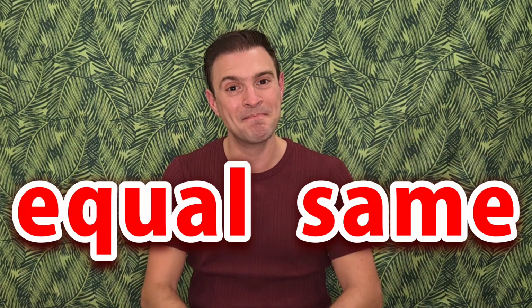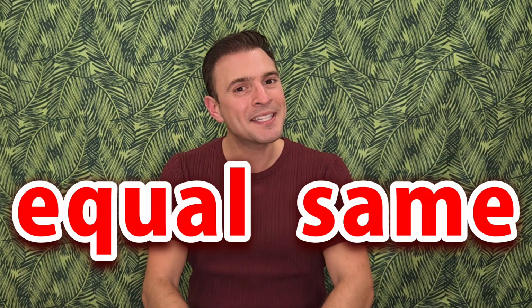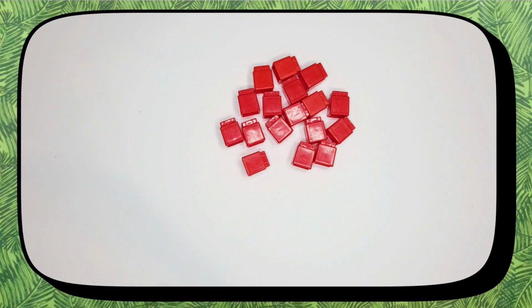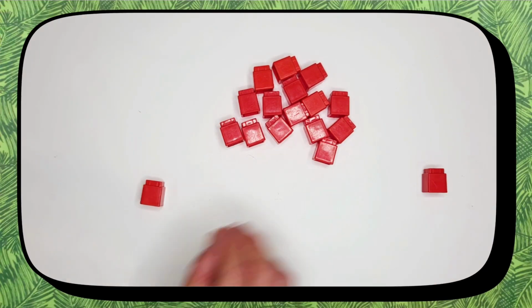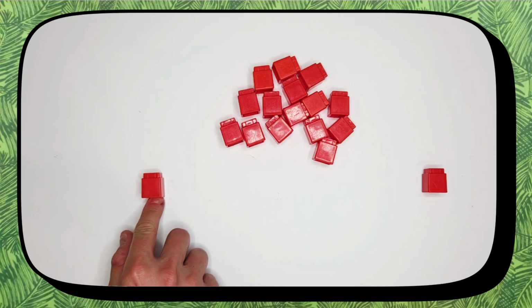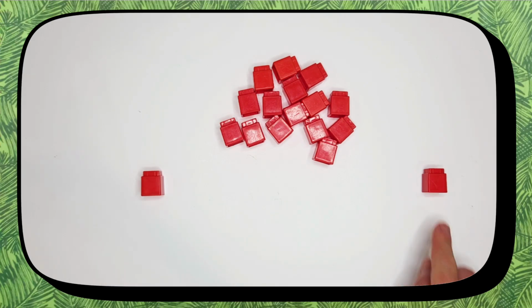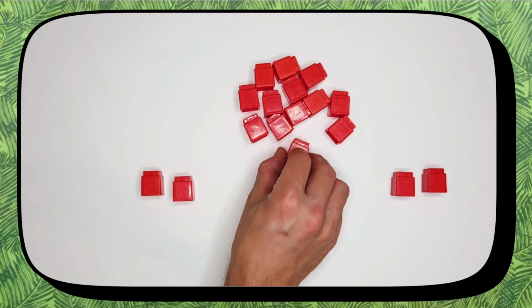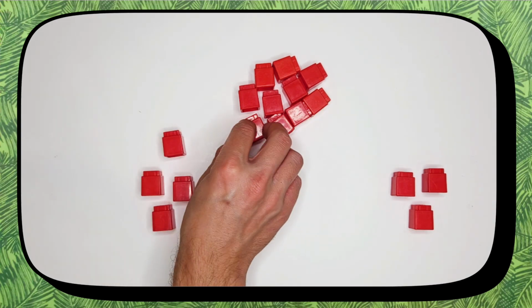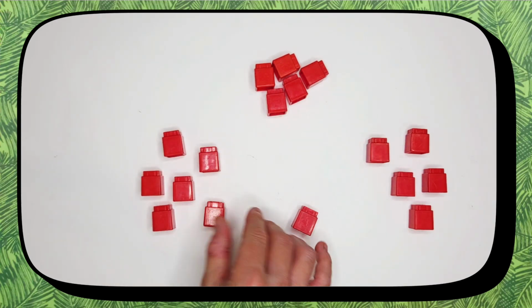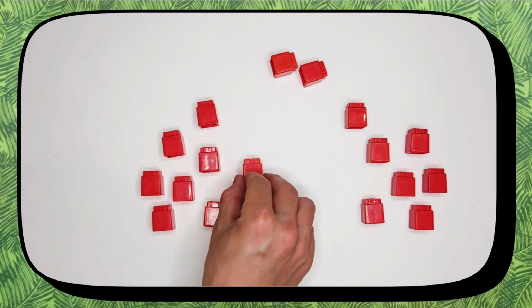Now, let's try to make equal groups with 17. Remember, the word equal means the same. I wonder if there's a way to make equal groups with 17. Let's start with making 2 groups. This will be one group, and this will be another group. I want to be accurate, so I'll move one block into each group at a time to keep them equal.